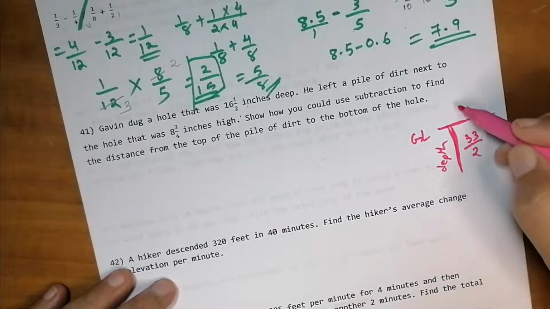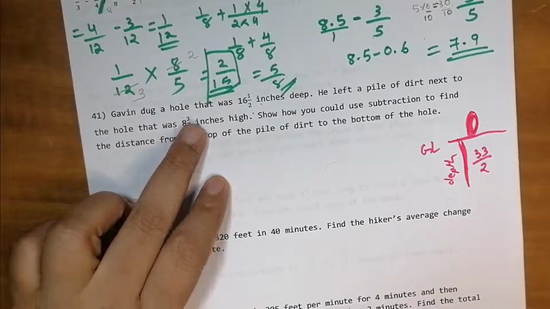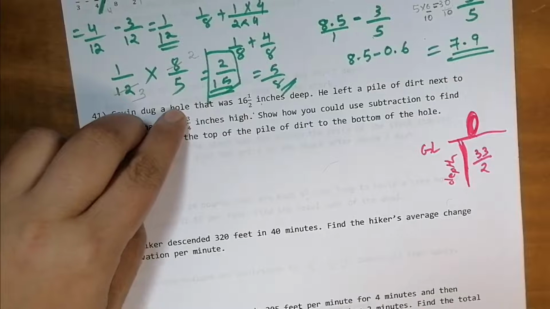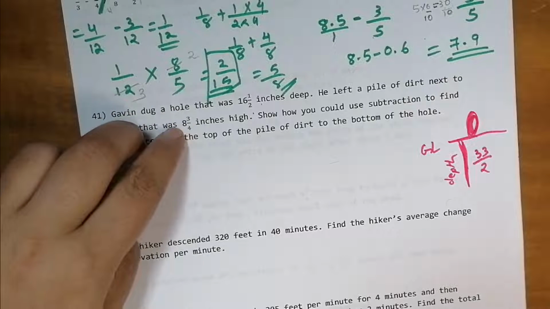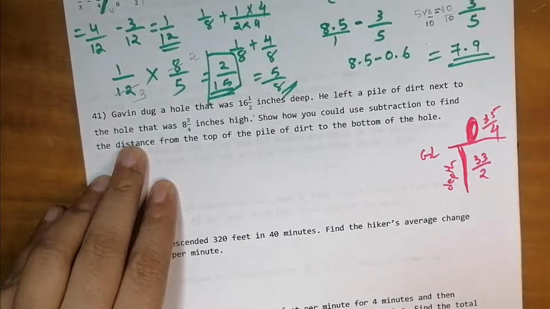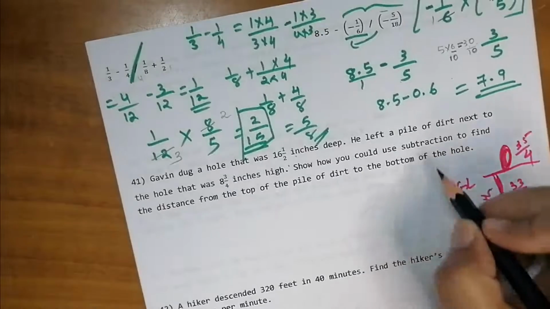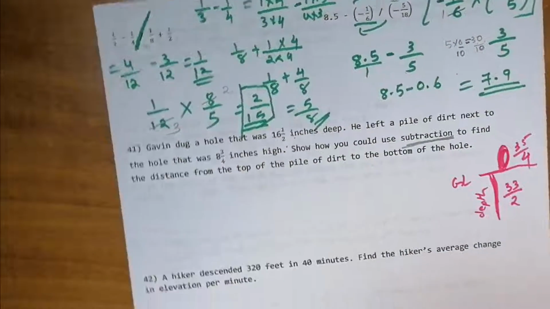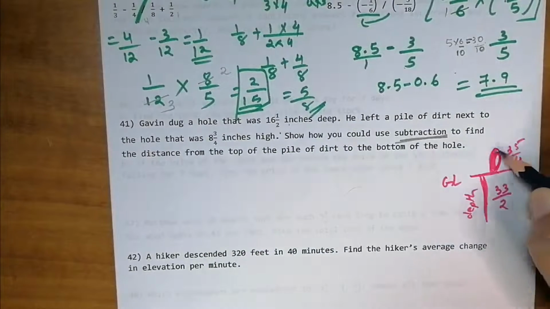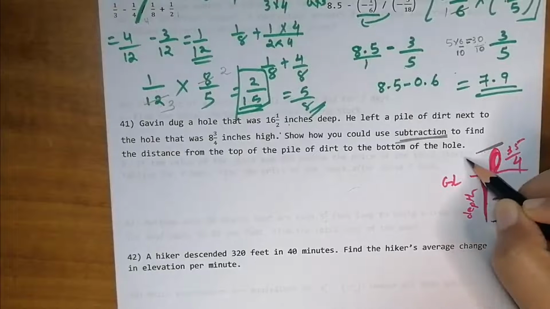Right? That's how deep it is. Then what is it doing? All this dirt is piled here. Okay? And what is the height of that? 8 3 over 4. 8 times 4 is 32. 32 plus 3 is 35. Right? 35 over 4. Okay, and what are we asked? How could you use subtraction? So it clearly says you have to use subtraction. You're not adding, you have to use subtraction. To find the distance from the top of the pile, from here to the bottom, here, the whole thing.